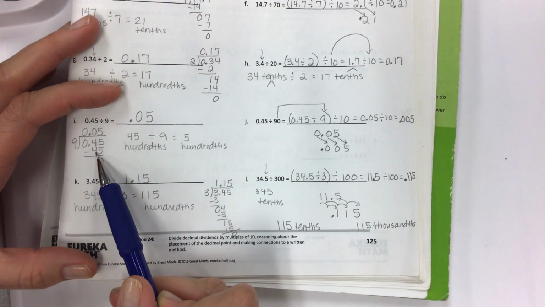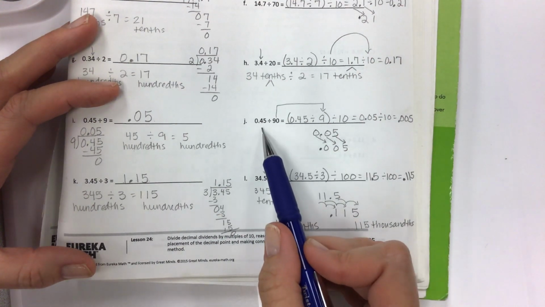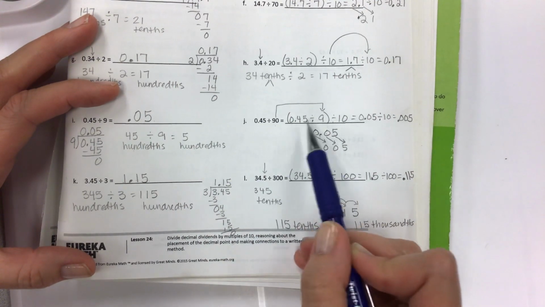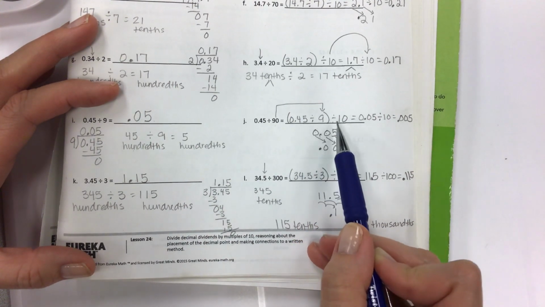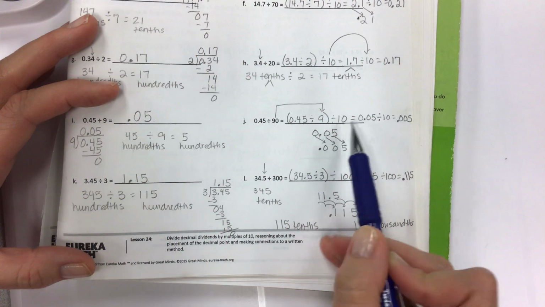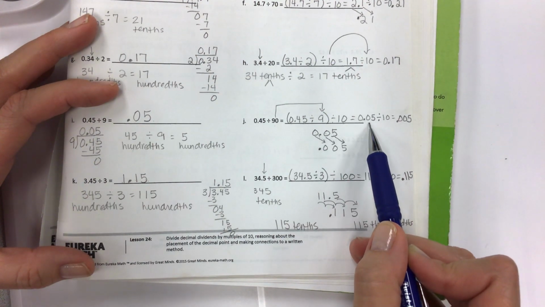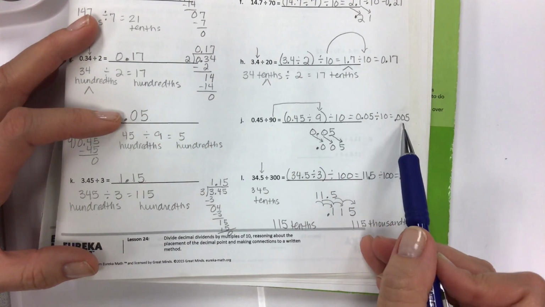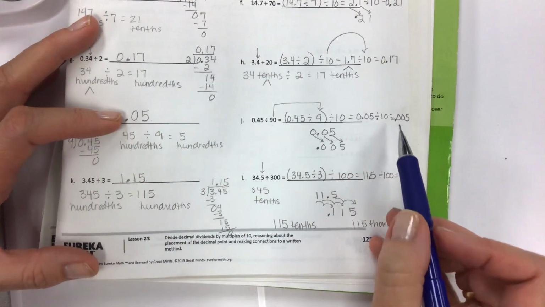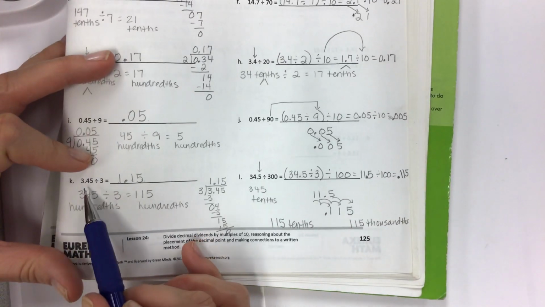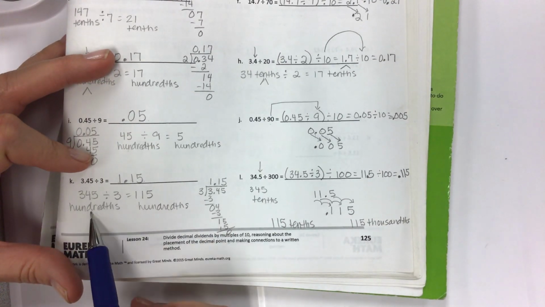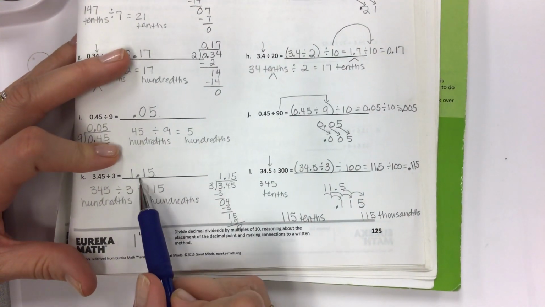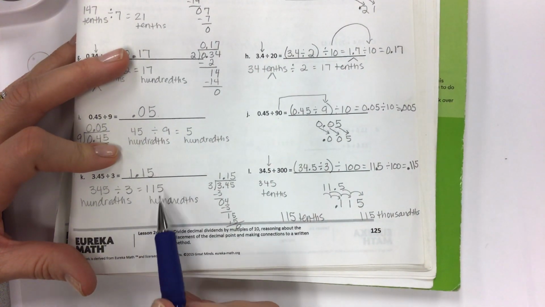You can also lay it out in standard form. This is the same dividend, but change the divisor. Break it into two parts, 45 hundredths divided by 9, then divided by 10. We have the same starting point here as we did here, and then divide by 10, and it shifts again. And if you want, you can put a little 0 here. For K, it's 345 hundredths divided by 3, and then you end up with 1 and 15 hundredths, or 115 hundredths.